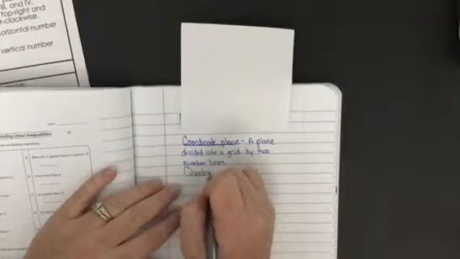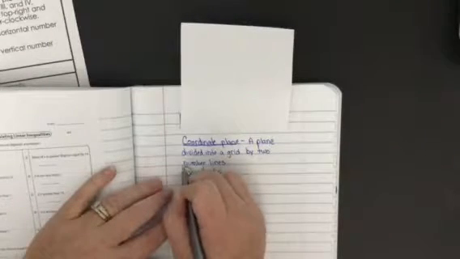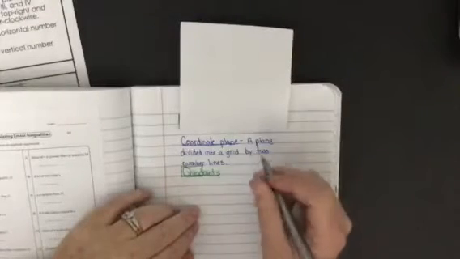The second vocabulary word that we're going to be talking about here is called quadrants. What is the prefix here that tells me how many are going to be in there? Quad means what? 4. Quad means 4. Very good. So my coordinate plane is divided into how many sections? 4. Those are called quadrants.